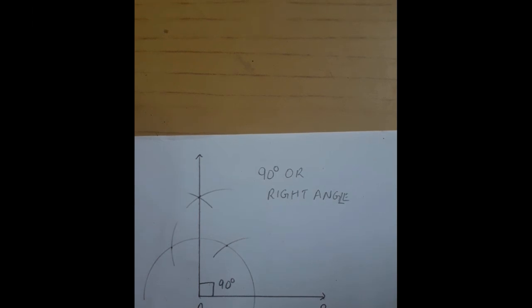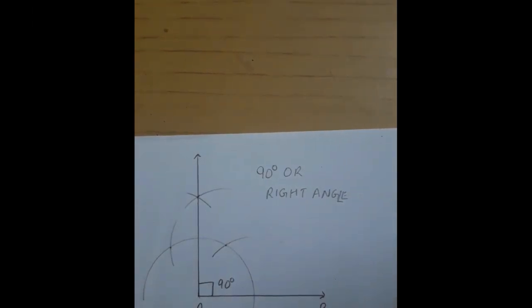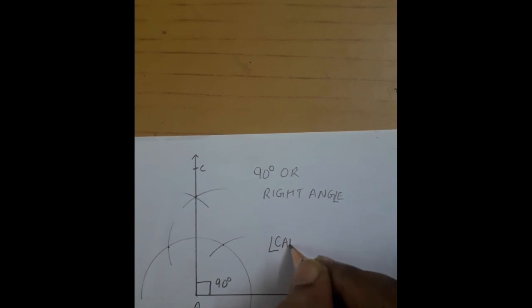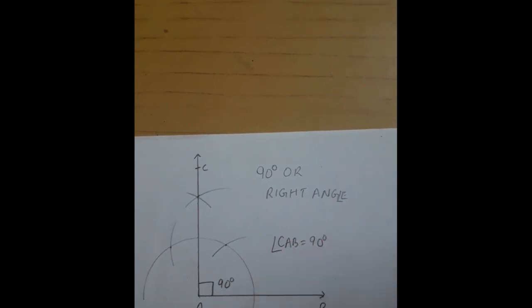Okay, so understood. In this video we have learned how to construct a line bisector as well as a 90-degree angle, and if you want you can mark this as C as well. So you get angle CAB over here, which is equal to 90 degrees, and we have done so without using the protractor. Got it? So in the next video we will learn how to draw an angle bisector and how to construct 45 degrees.